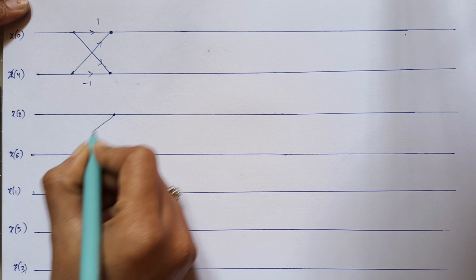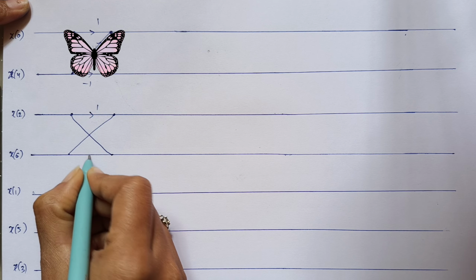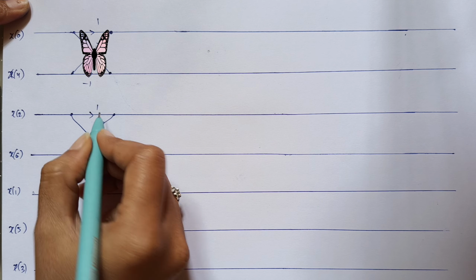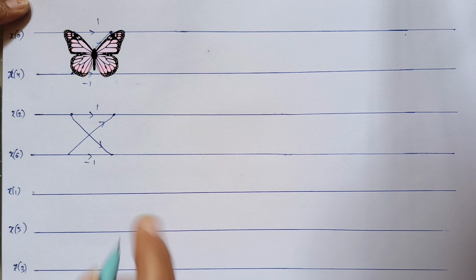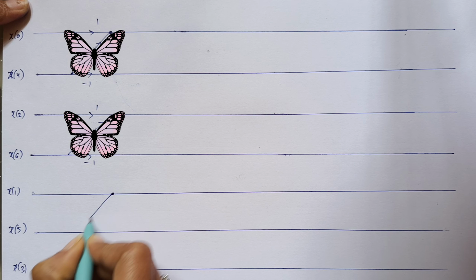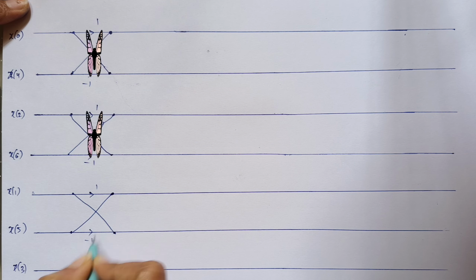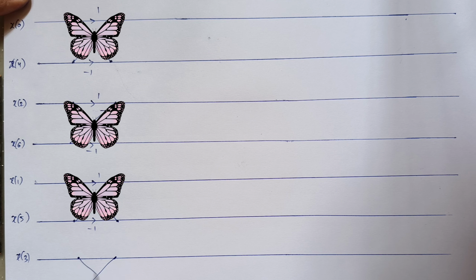In the same manner we will be having other butterflies on the bottom, and we will follow the same thing. The data will flow like this, and the top will be having 1 and the bottom will be having -1. This represents one butterfly, and again in the same manner we will draw the same butterflies and we will give the same labels on all the butterflies.